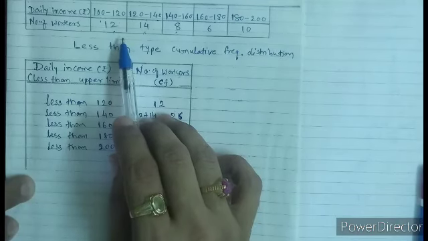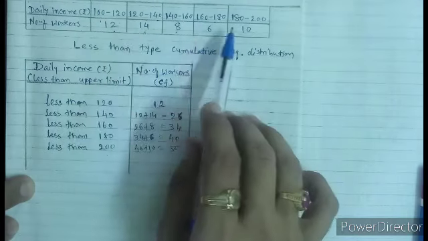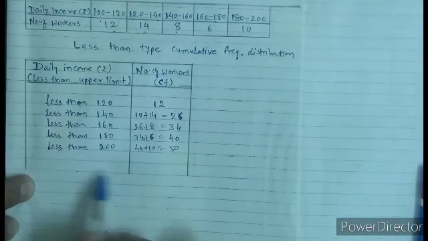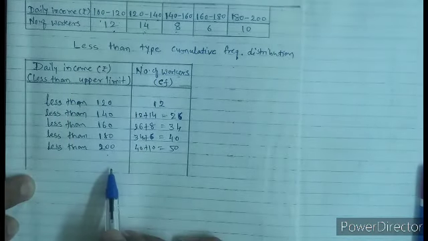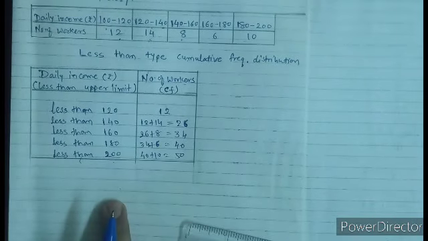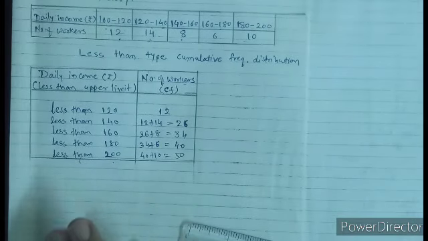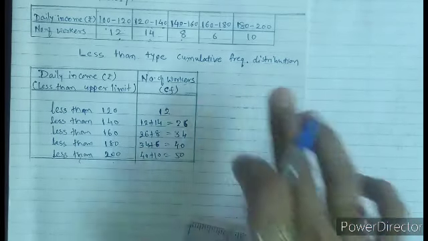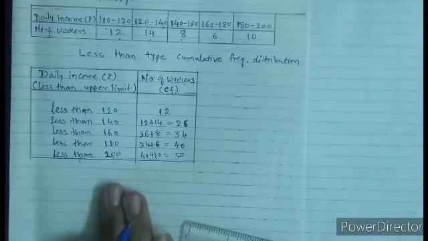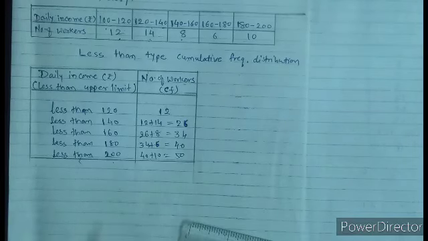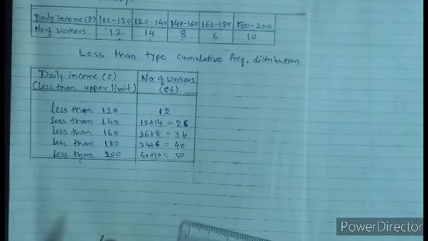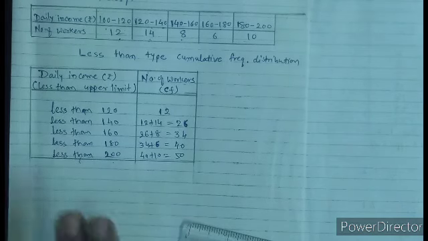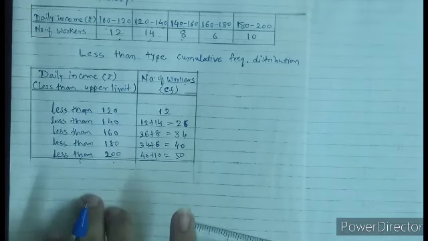So this is the way we can convert the given continuous frequency distribution into a less than type of cumulative frequency distribution. If in your exam the question is that you have to convert the given distribution into less than type of frequency distribution, then you have to do up to here only. But in this question, we have to get the less than type cumulative frequency distribution, as well as we have to draw the OGIVE. Now let us see how to draw the OGIVE from this obtained data.